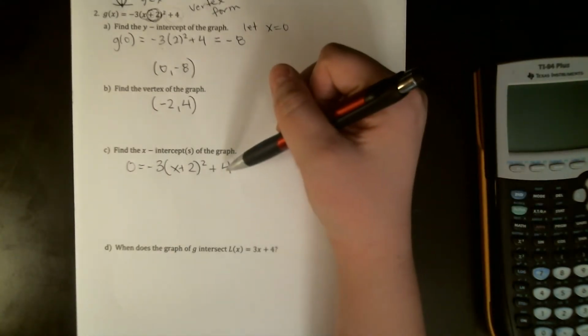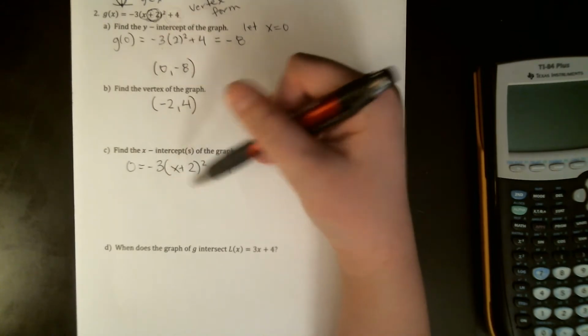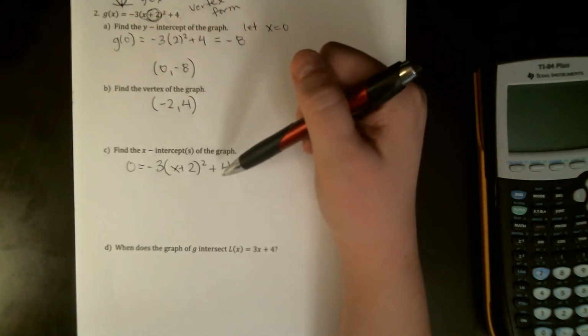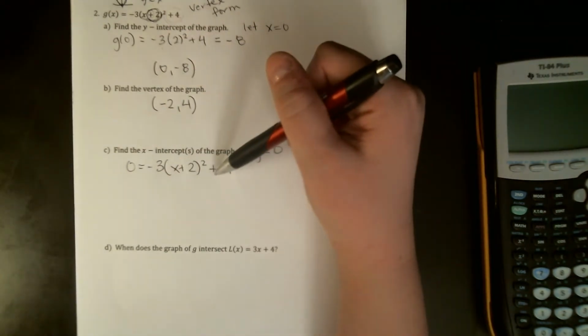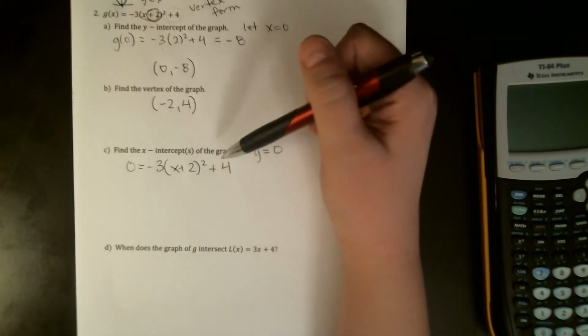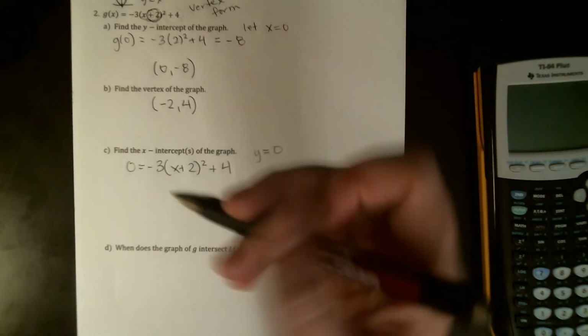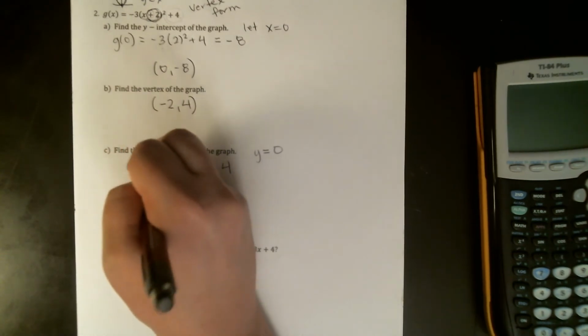So if you want to use the square root method, it only works when you have the single x, which we do. So we're just going to get rid of everything that's over here with x. We want to get rid of the last thing that happens first. The last thing that happens is the plus 4. So we're going to subtract 4 from both sides.